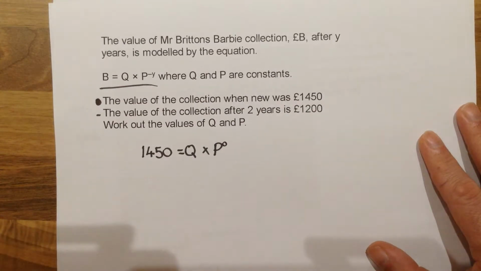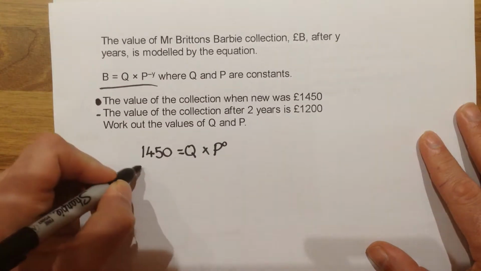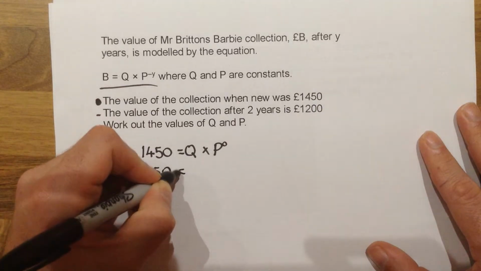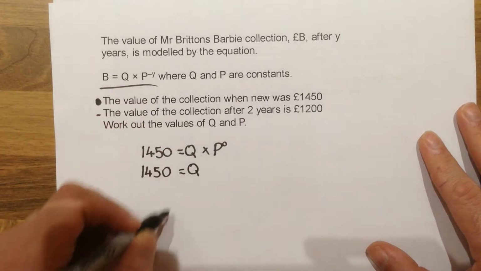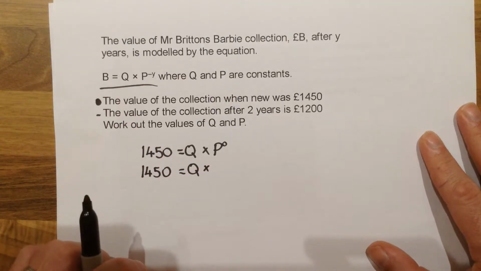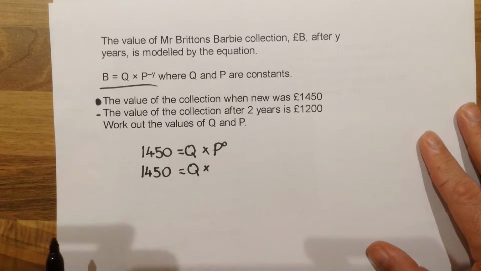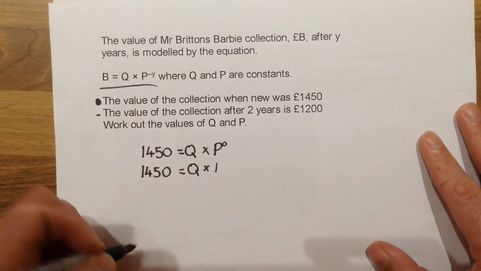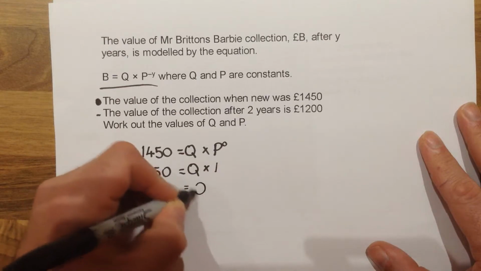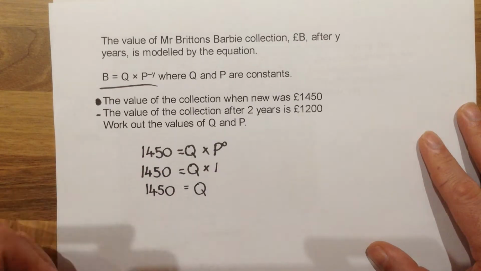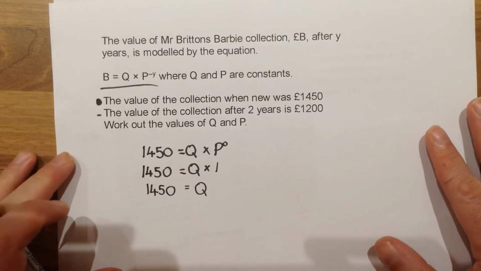Now if you remember back from the index laws topic, that means we've got 1450 equals Q times P to the power of 0, much like any number to the power of 0 is equal to 1. So that'll give us Q times 1. Well, Q times 1 is just Q, so here we have found that 1450 equals Q. So we've found one of the values.